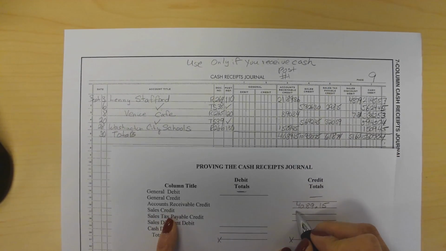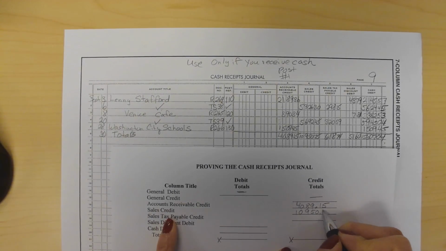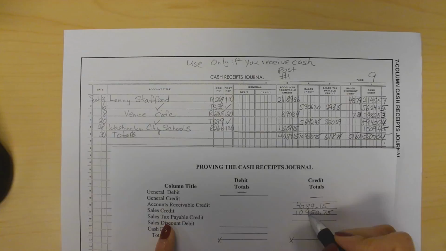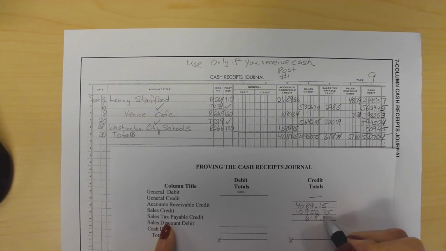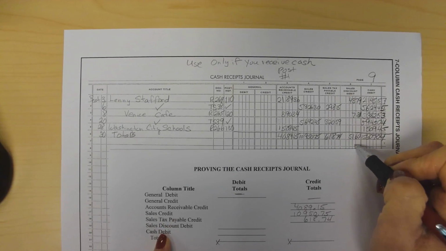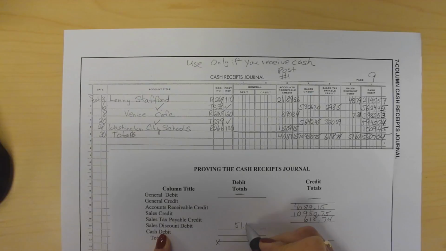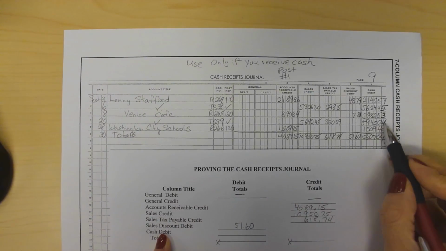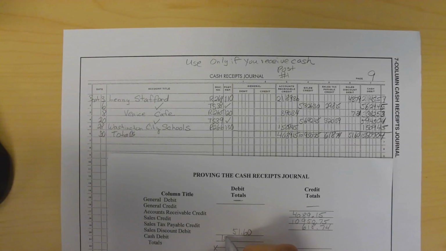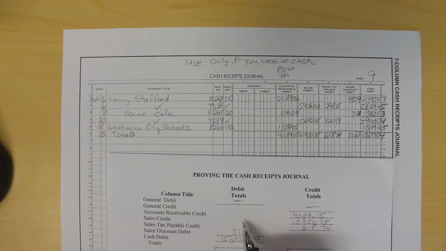So in the credit column, it will be $10,950.75. Sales tax payable credit column, $618.74. Sales discount, now that's a debit, so be careful, is $51.60. And then our cash debit is $15,607.04.